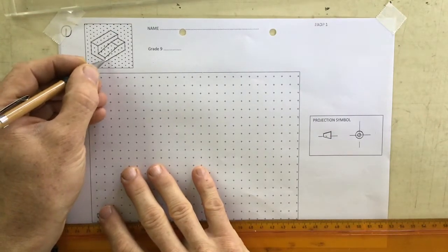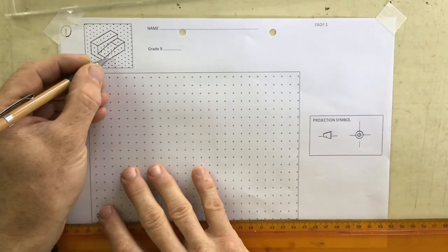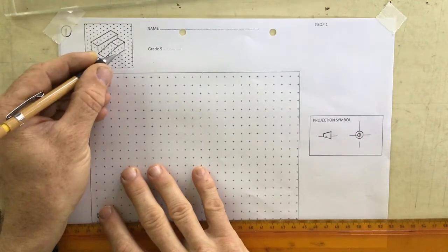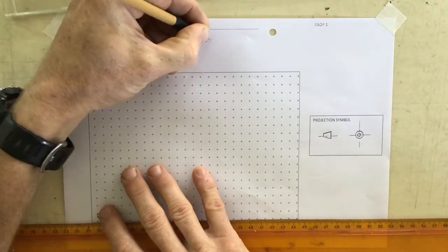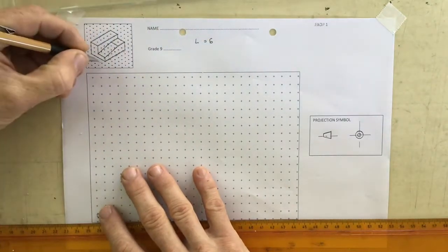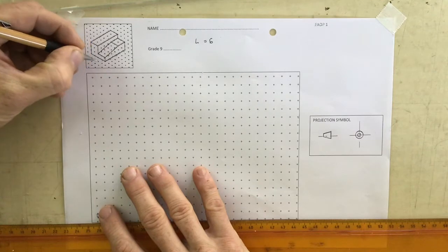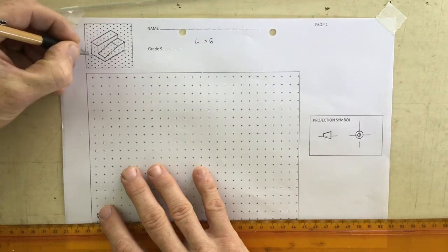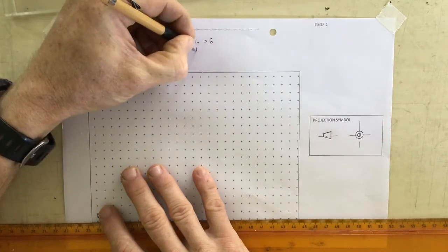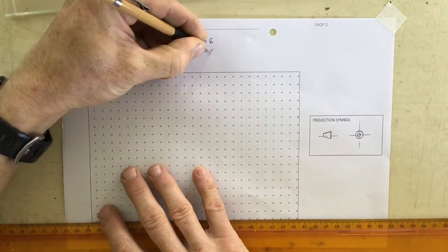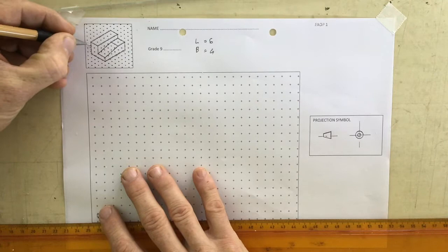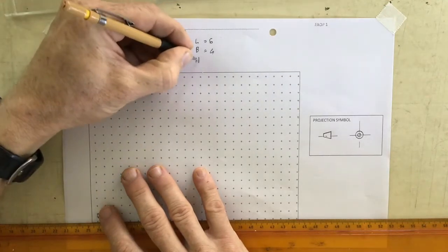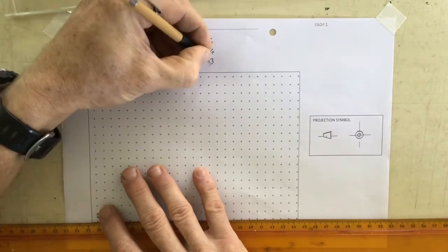1, you can see I'm counting in between that block. 2, 3, 4, 5, 6 blocks. And I write down the length of this object is equal to 6 blocks. I come over here to the breadth of it, and I go 1, 2, 3, 4 blocks, and I say the breadth is equal to 4 blocks. And I come over here and I say, what is the height of this thing? 1, 2, 3 blocks. The height of it is equal to 3 blocks.